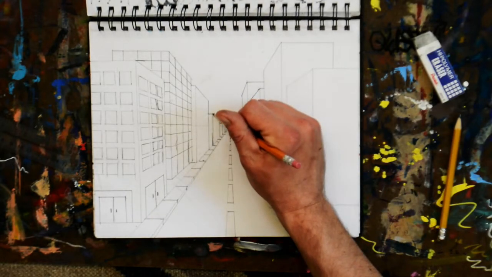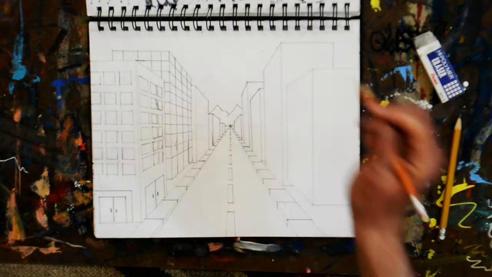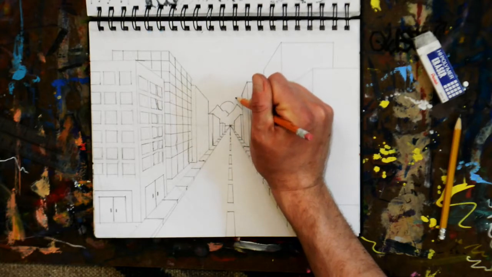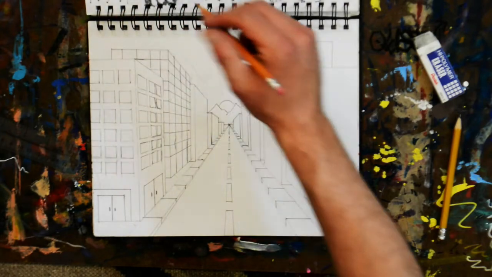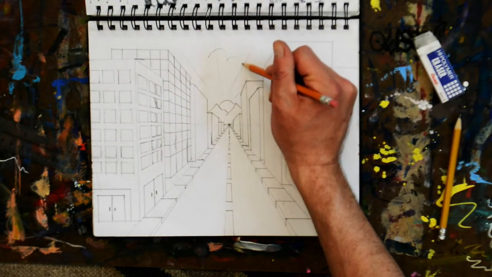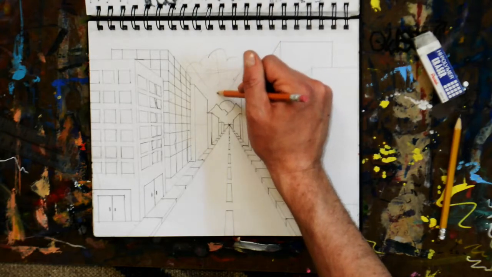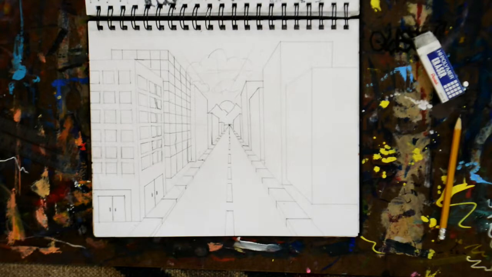And then maybe this is like a mountain city. Maybe I'll add some mountains in the background that are far away. And maybe we add a little sun going down like a sunset. Maybe add some little clouds in there. You know, make it your own, add some cool details to it. So that's 1 point perspective.